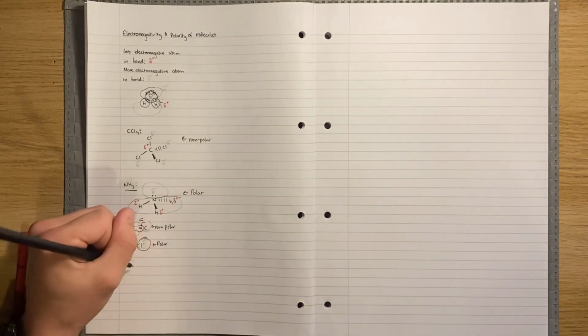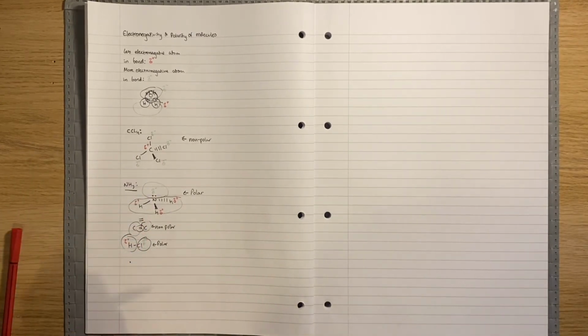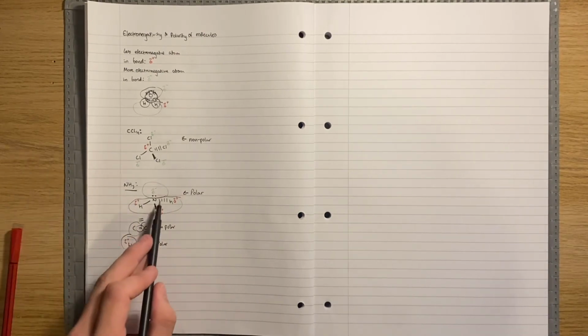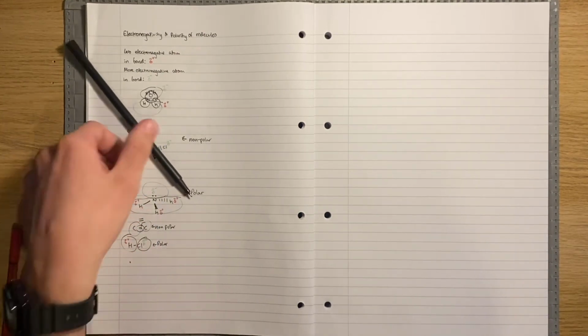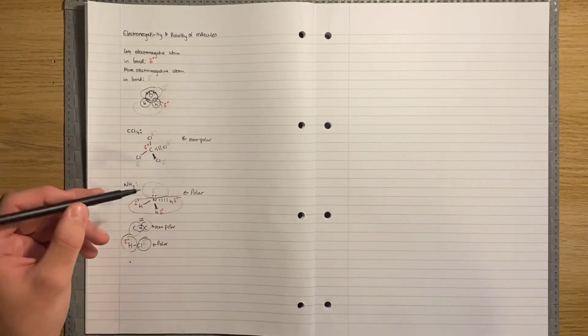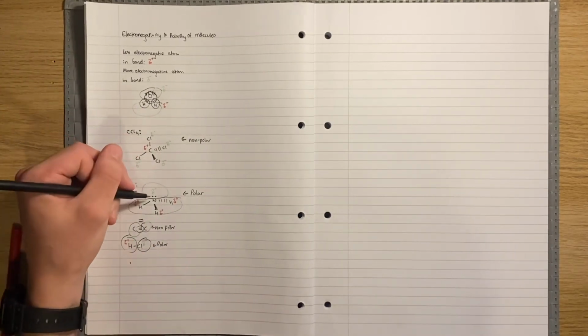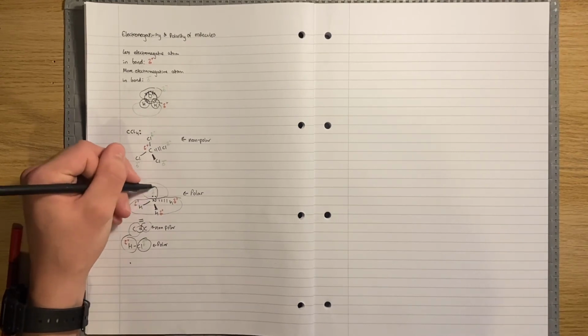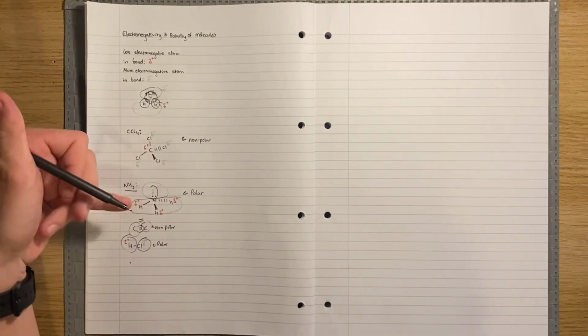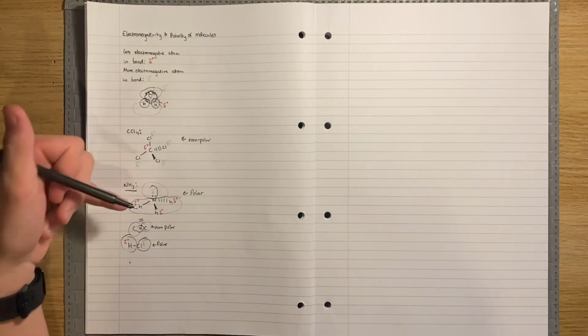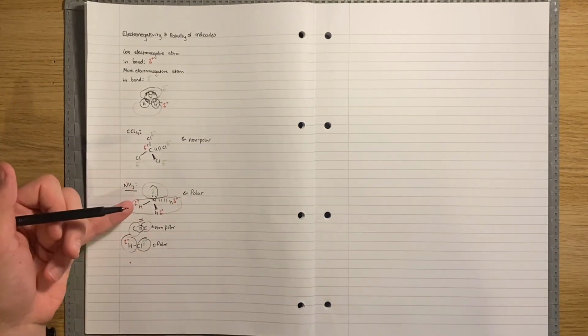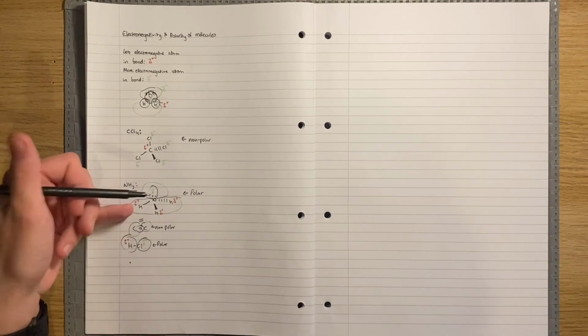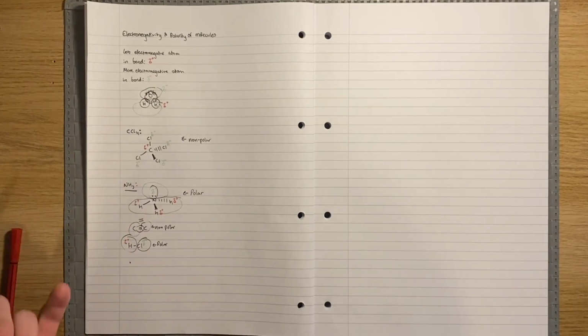And generally, what we can say is that all linear, trigonal planar, tetrahedral, and octahedral shaped molecules are going to be non-polar. But there are exceptions. Like this one here, for example, technically this would be a tetrahedral shape, but it's going to be polar because this here is not an actual atom coming out. It's just a lone pair of electrons. So it makes it look like the shape of a tetrahedral, but it's still going to be polar. So you have to think about it.